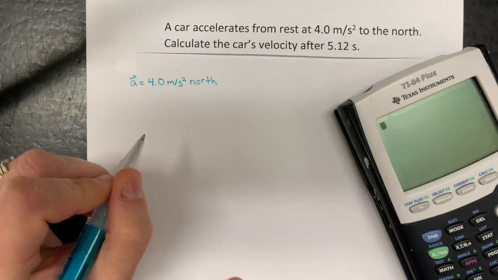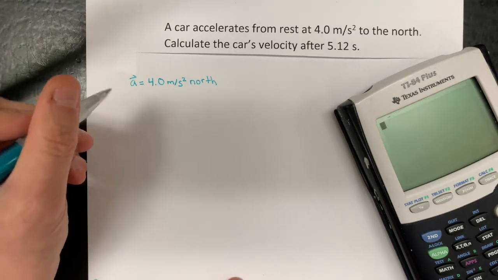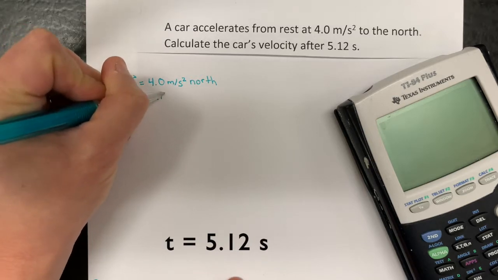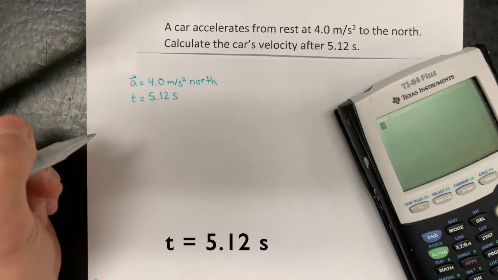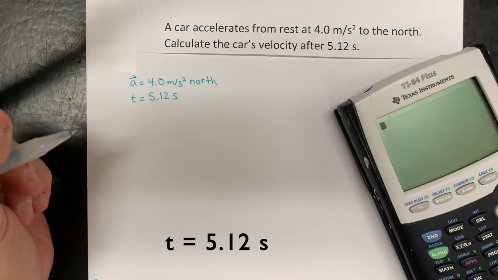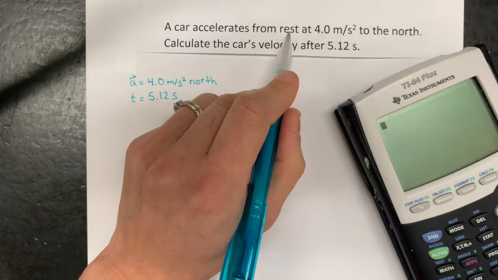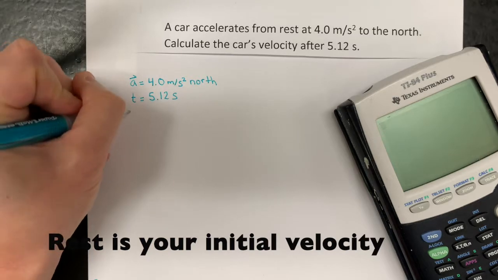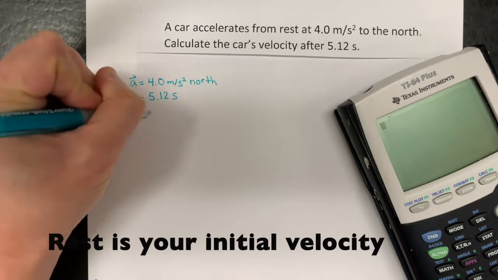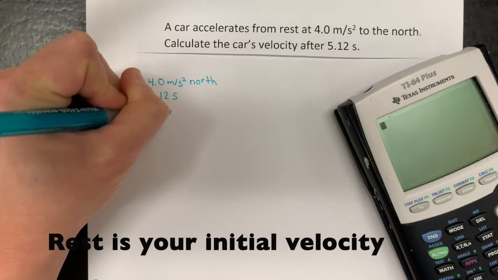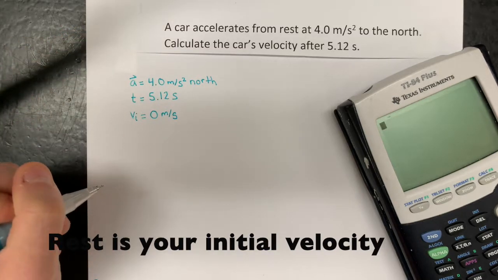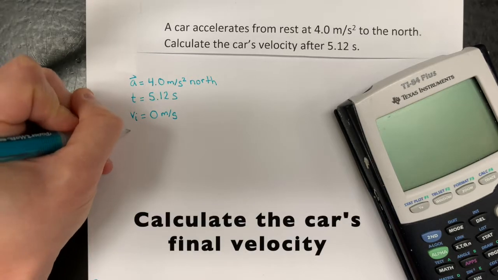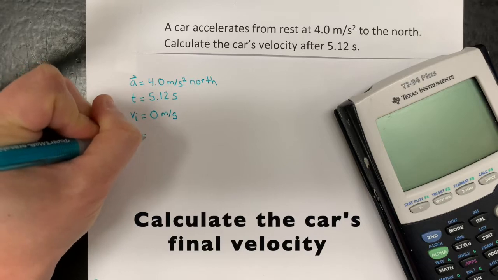I've got 5.12 seconds, which tells me that it's time, so t equals 5.12 seconds. I have no more information in terms of numbers in this question, but I see that the car accelerates from rest, and I know that rest means a velocity of 0. So I can say that my initial velocity is equal to 0 meters per second. The question's asking me to find the car's velocity after 5.12 seconds, so that's going to be my final velocity.